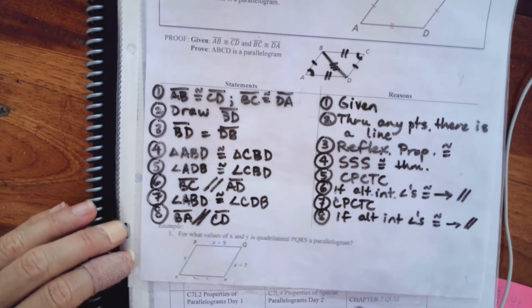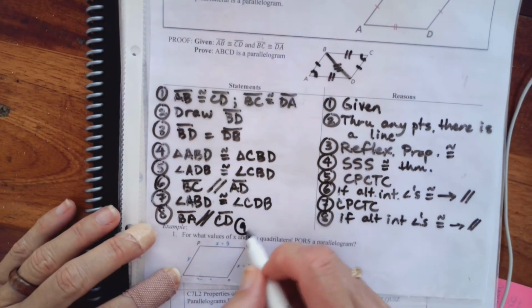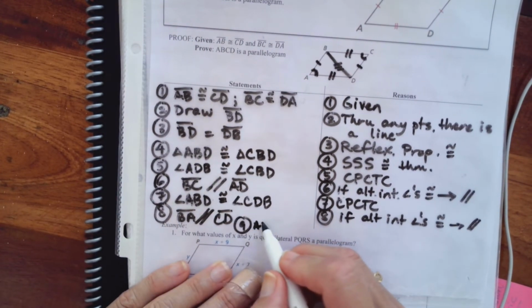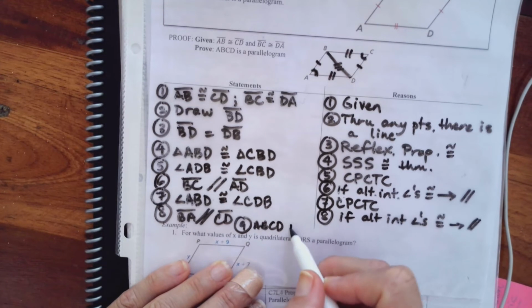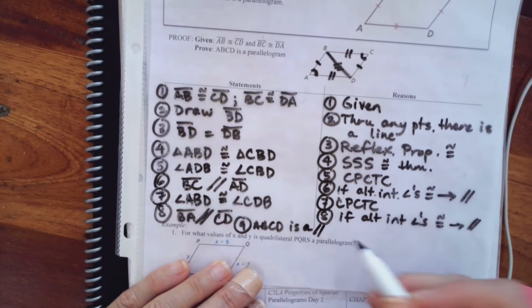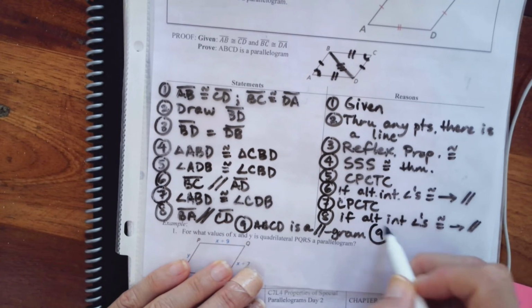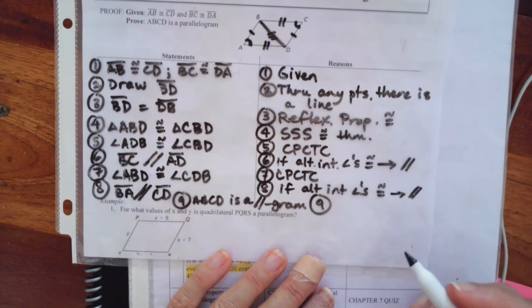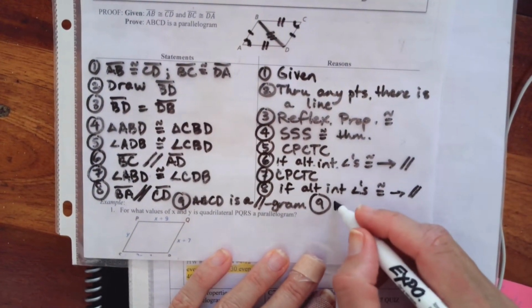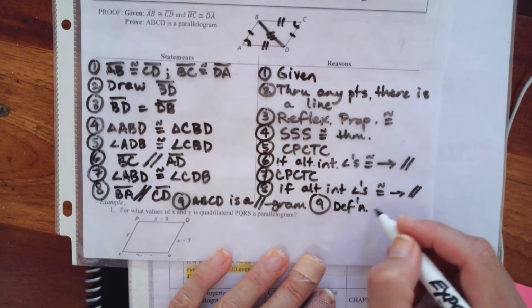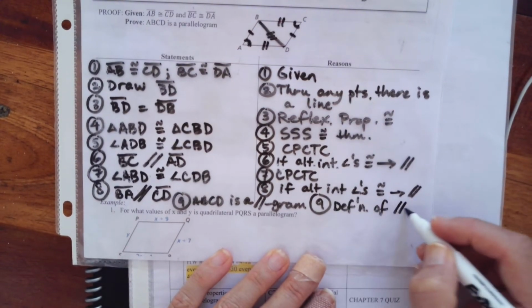And finally, now I can say that ABCD is a parallelogram. And I'm going to have to put the 9 over here, sorry, because I have met the definition. So, definition of parallelogram.